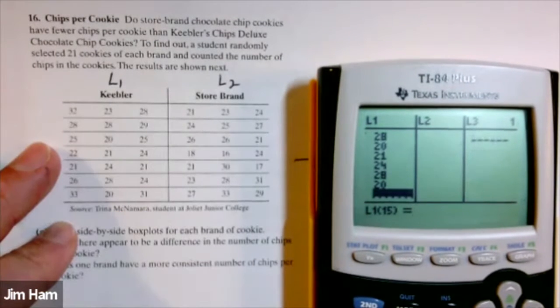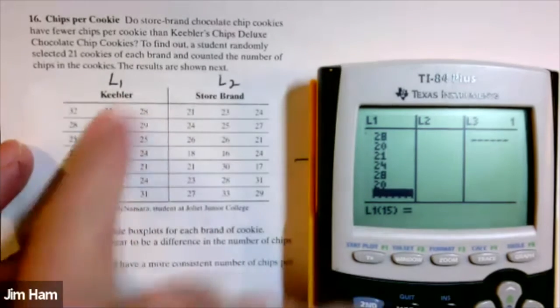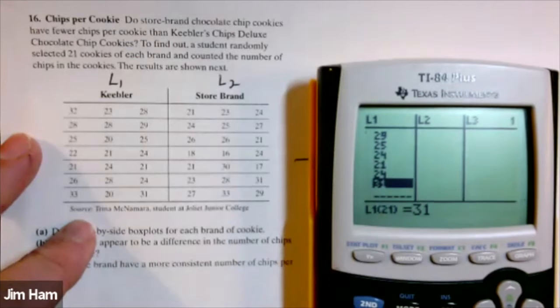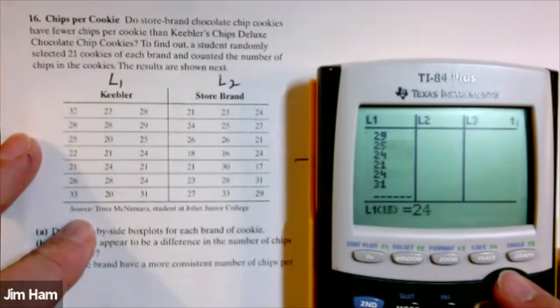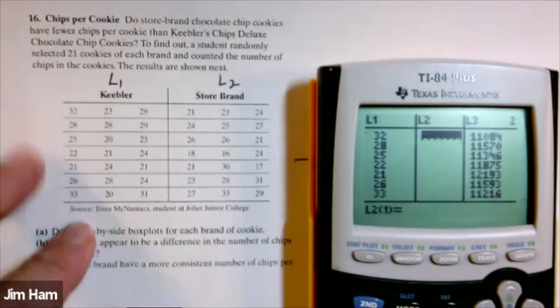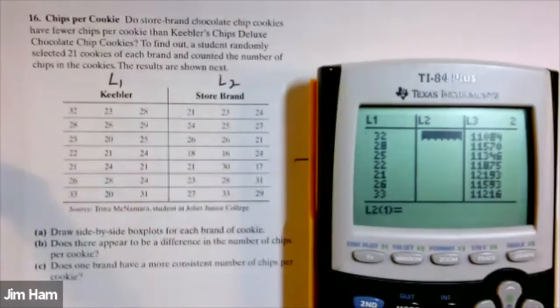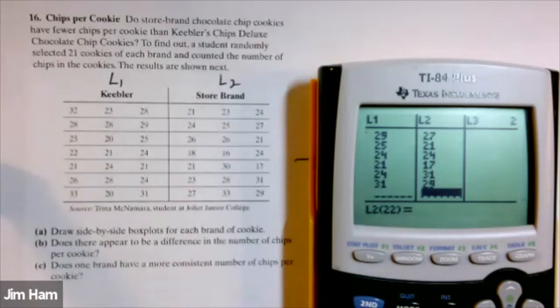Again, I don't need to remind you that even though the data is up here in 3 columns, we're not going to put it in L1, L2, and L3. We're going to put all 21 of these in L1. I highlight my last data value and see that it's in position 21. I'll scroll through the rest of them just to make sure that they're all 2-digit numbers. Then come down here and put in the store brand in the next list. All right, I'm going to show you now how to calculate what we call the 5-number summary.